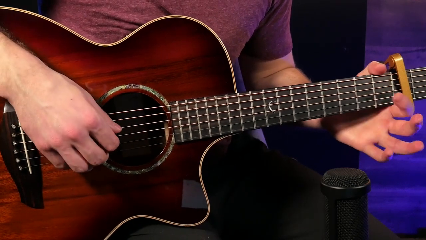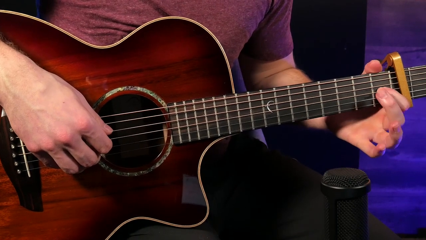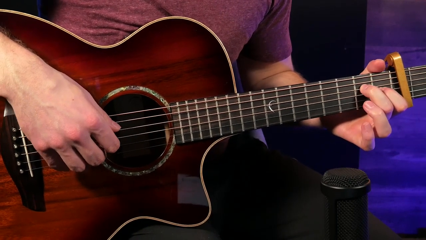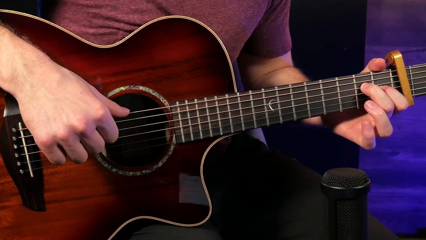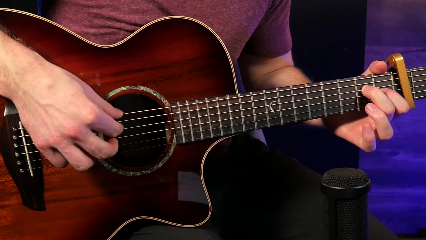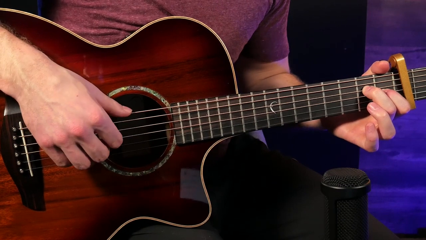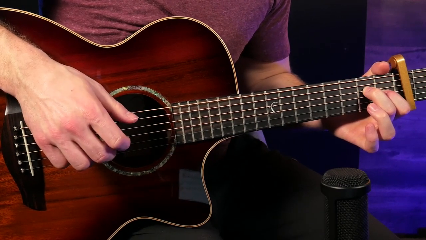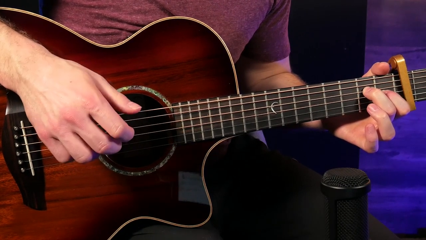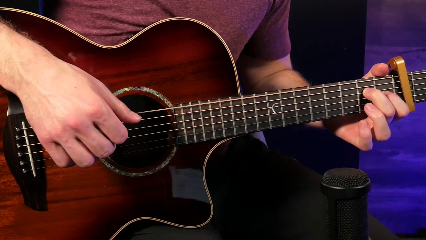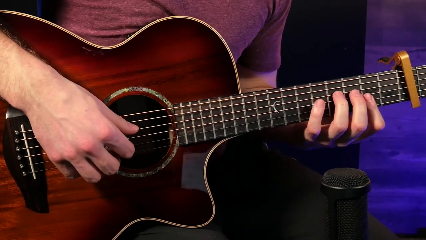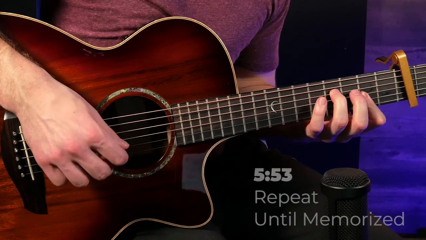And then you're going to end that part with your 1st finger on G1, 2nd finger on D2, and then you're going to arpeggiate or strum quickly on E, D, G, and B. Or if you find that tough, you can just pick it. So that's the first part.